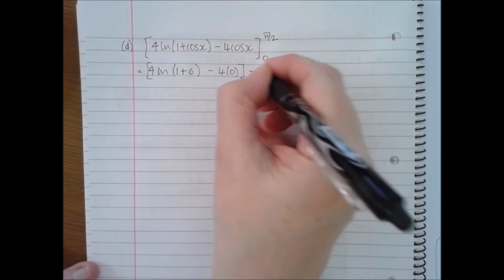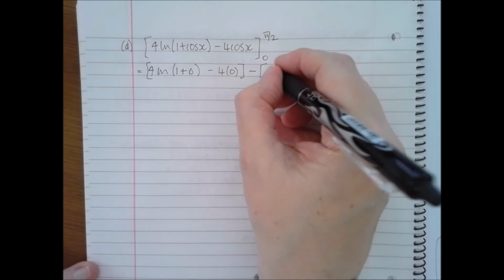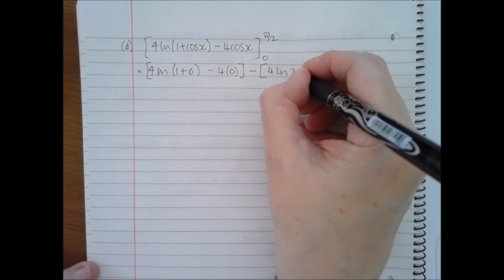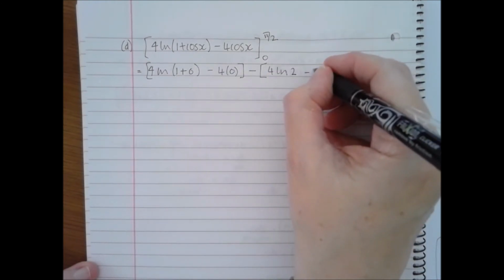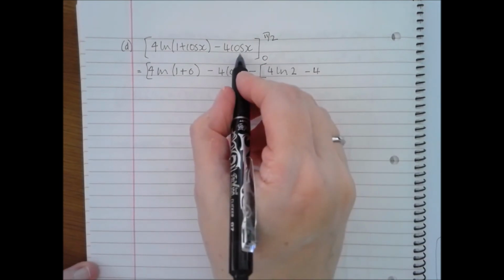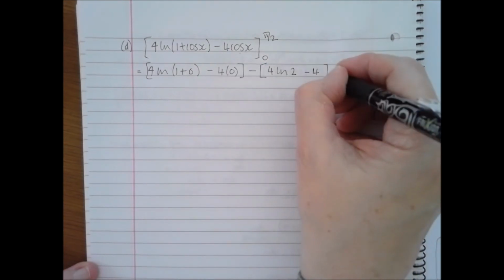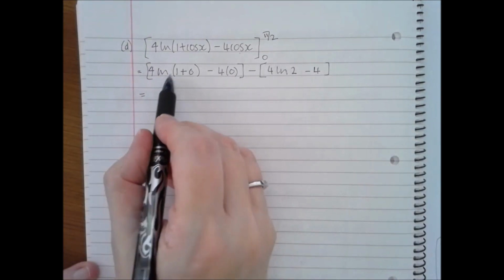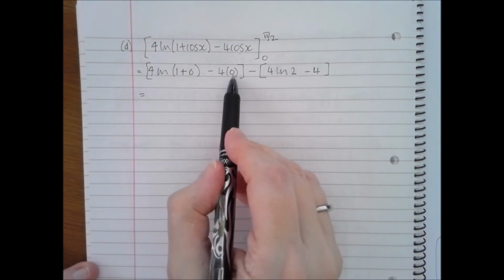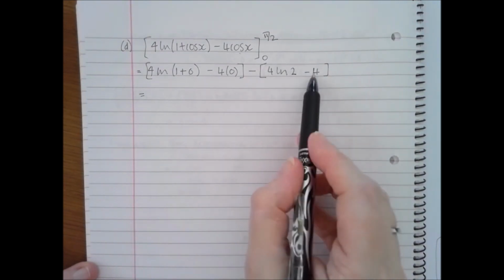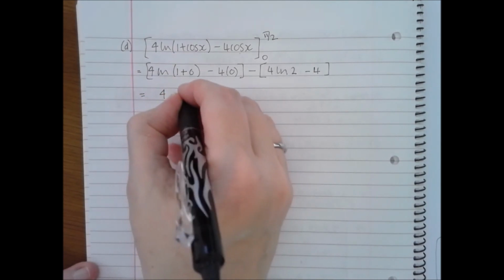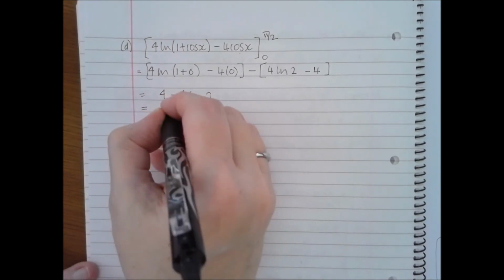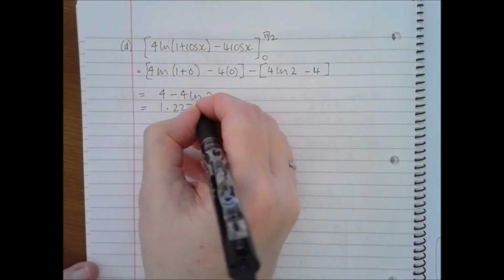And then if we substitute in 0, we get 4 log, well, the cos of 0 is 1, so this is 4 log 2, and then minus 4 times cos of 0 is 1, so 4 times 1 is 4. So if we simplify all this, log of 1 is 0, so this term goes away. This is 0, so we end up with minus 4 log 2 plus 4. So 4 minus 4 log 2. And if you work this out to 4 decimal places, the answer comes out to be 1.2274. Just put it in your calculator.